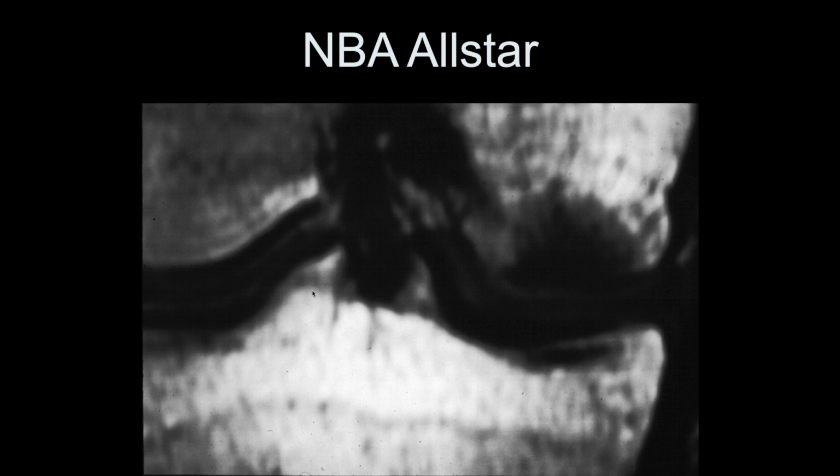Okay, this was also an NBA All-Star player back in the 1990s. Jennifer, what do you think is going on here? This is a T1 weighted image. Okay, so there is diffuse decreased T1 signal intensity along that medial femoral condyle. So I'm wondering if they had an acute subchondral injury or contusion. I'd like to see the T2 images as well.